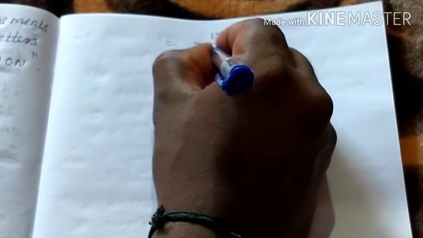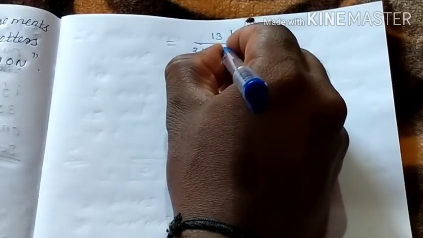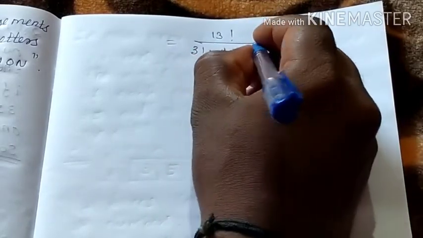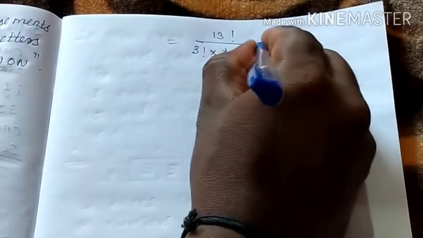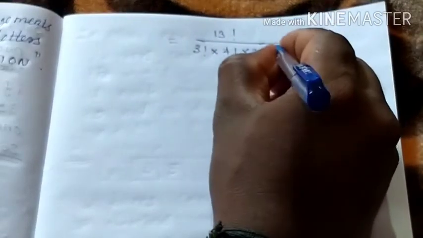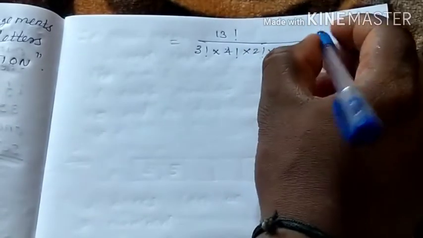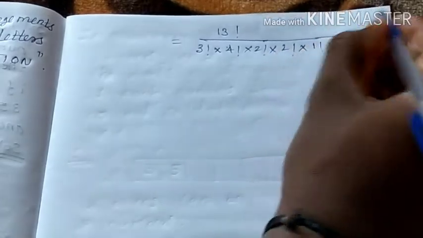Then p2 value is 4 times, so 4 factorial. Then p3 is 2 times, that means I 2 times, so 2 factorial. Then N also 2 times, so 2 factorial. Remaining T and O are 1 time each, so 1 factorial into 1 factorial.